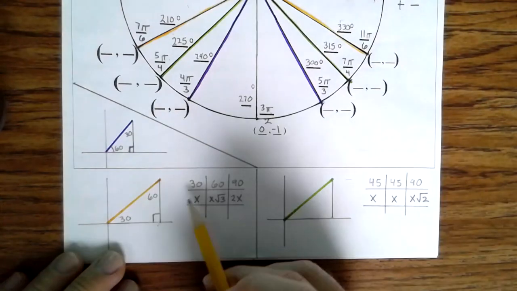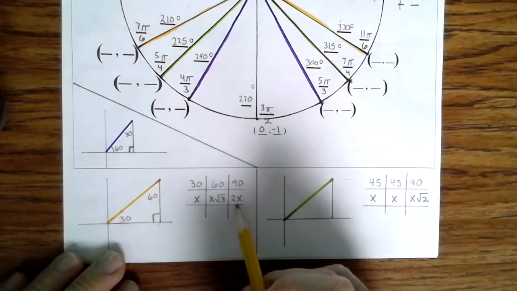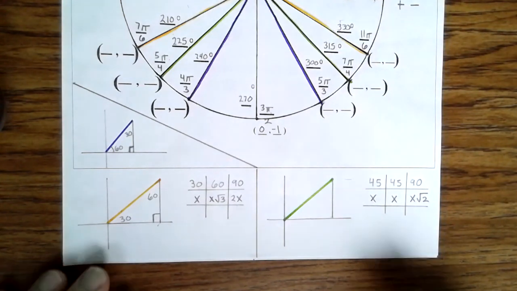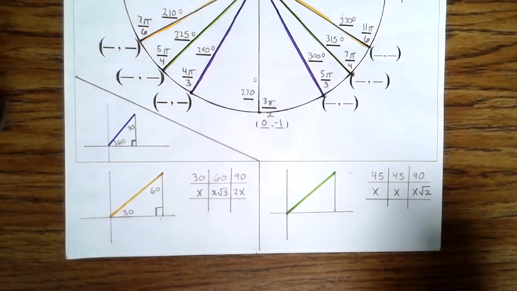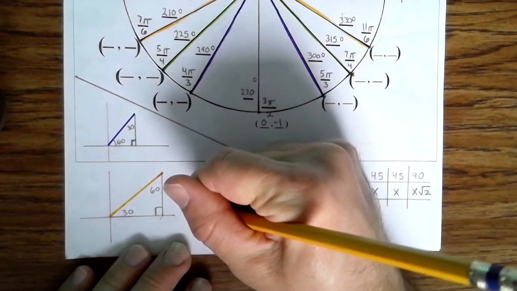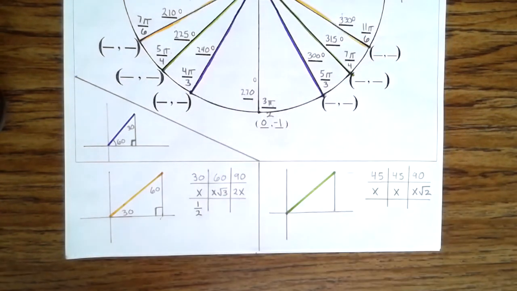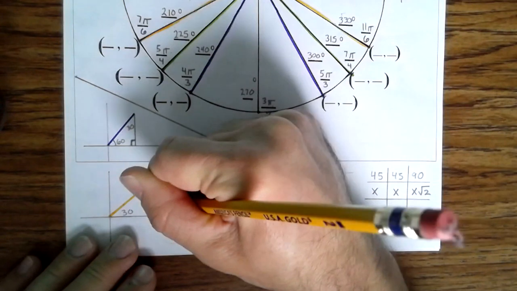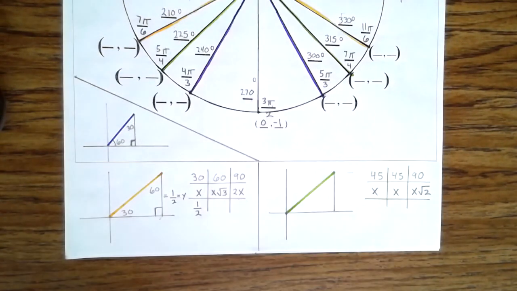Well, we know from our information from our special right triangles that, let's let x equal 1/2. So that is your y value. Okay. That this would be square root of 3 divided by 2, which is your x value.